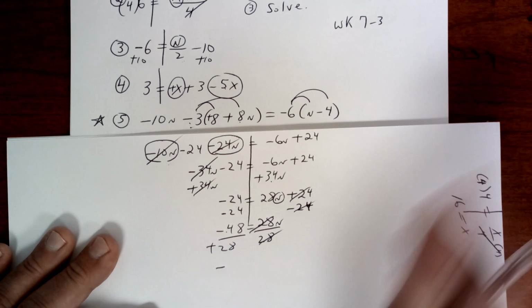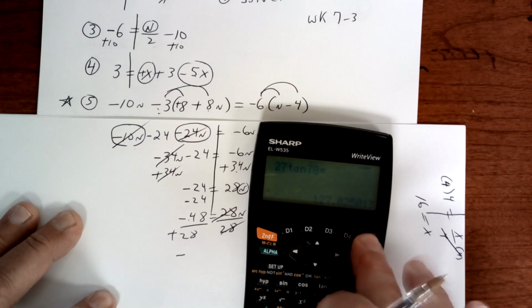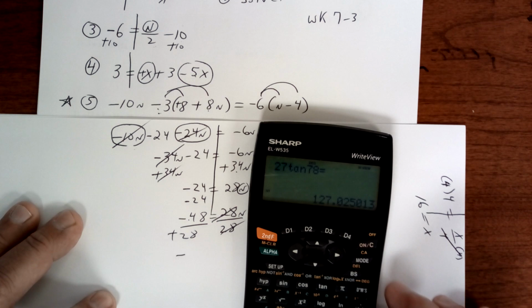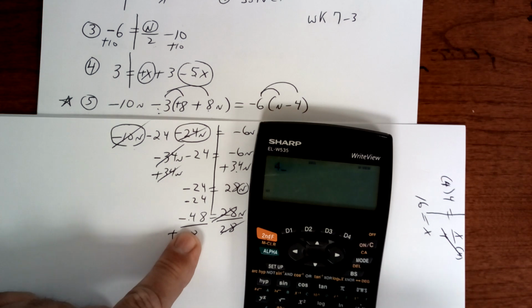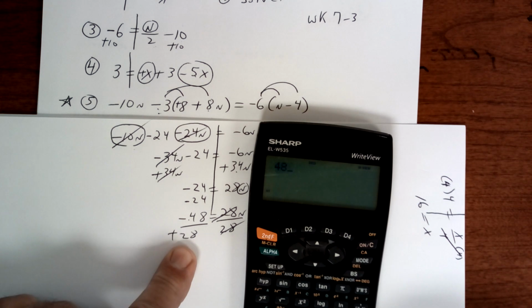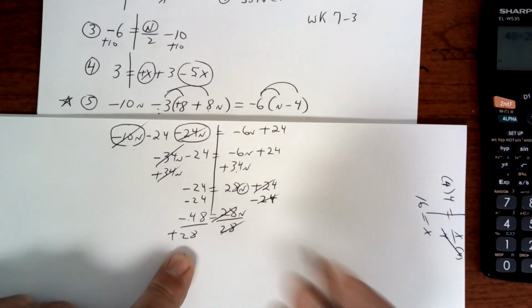So you take your calculator, and you take 48. Now this one's going to look like one you have on your paper today, but it's not. So 48, I changed it to a minus. Divided by 28, and I get negative 1.7.